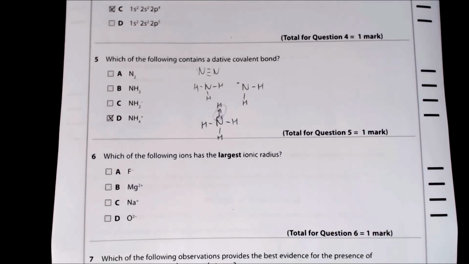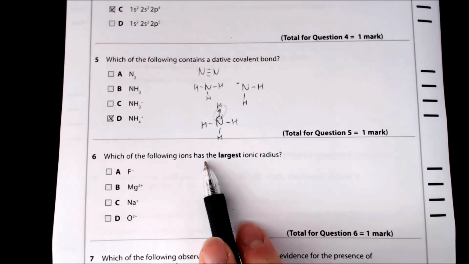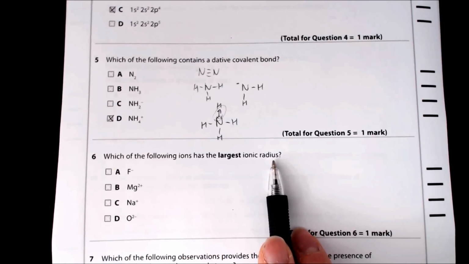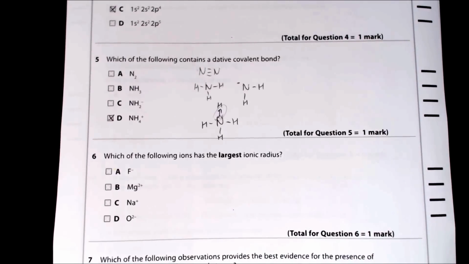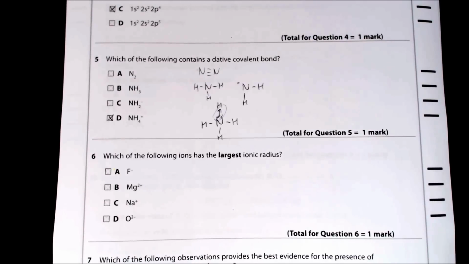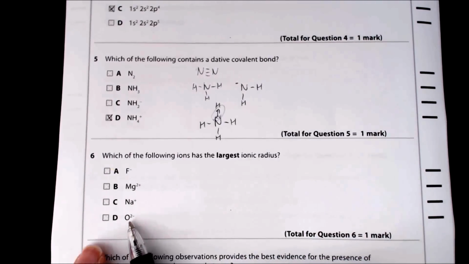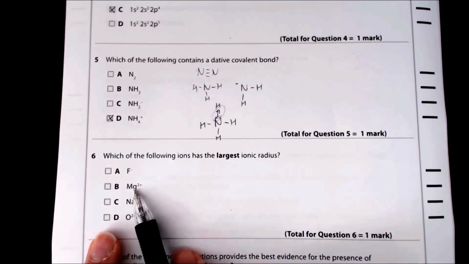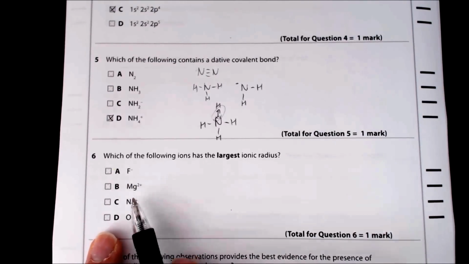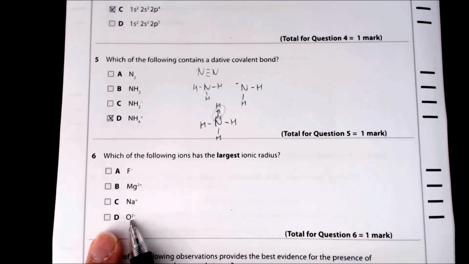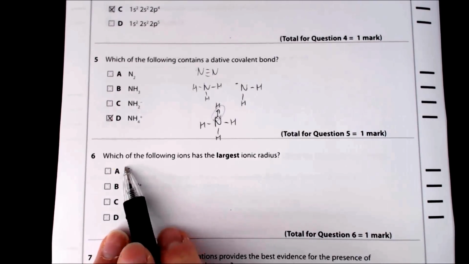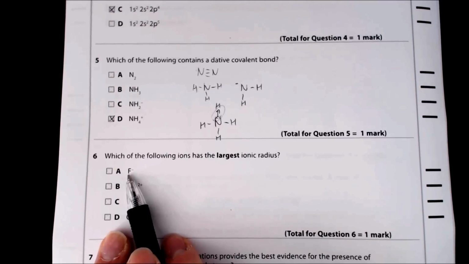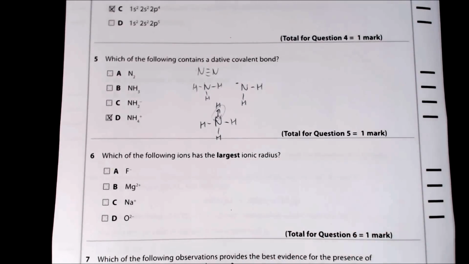Question 6. It says, which of the following ions has the largest ionic radius? This one's quite tricky, actually. As we go across the period, the ionic radius generally gets slightly smaller. However, we have an increase here. These ones only have s orbitals. These ones have p orbitals. So actually, it's between these two because we have a higher orbital. And the biggest one is actually going to be this one here. Fluorine is smaller because it has 1 extra proton, which tucks in the shells a little bit more.